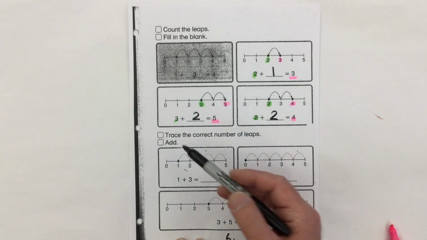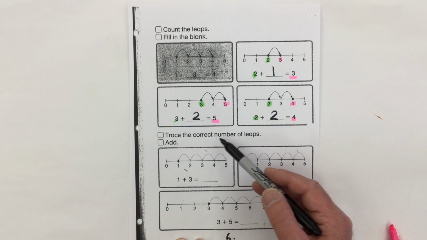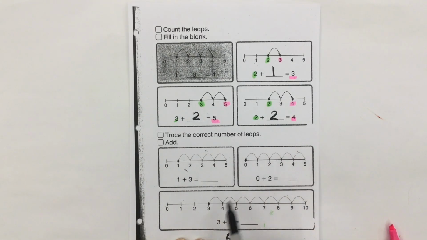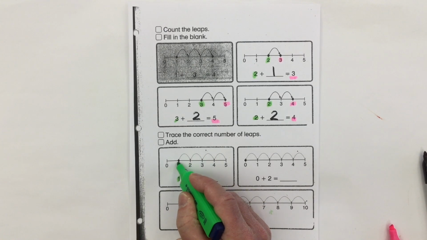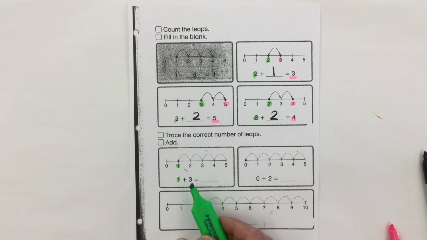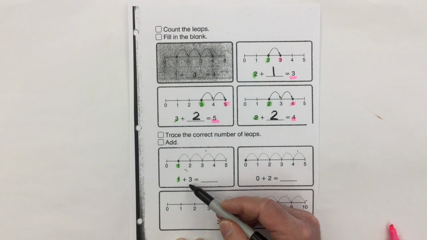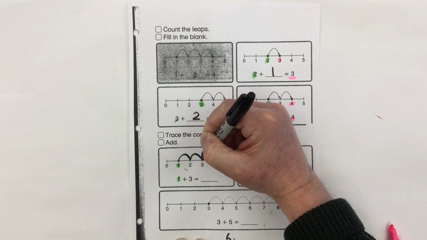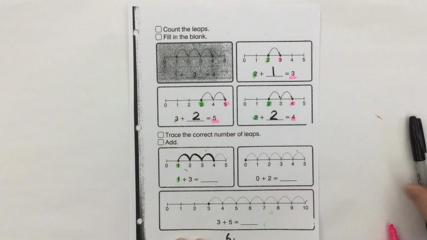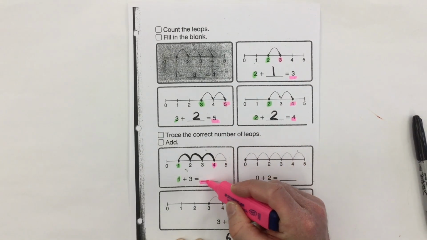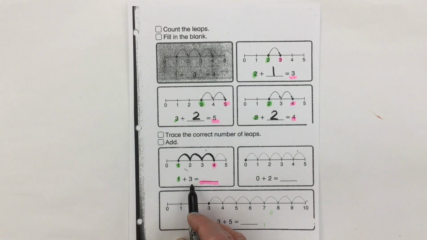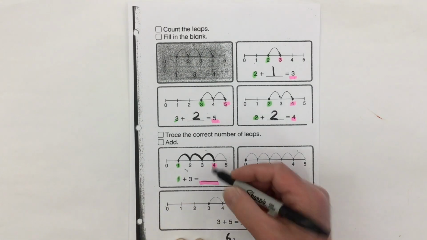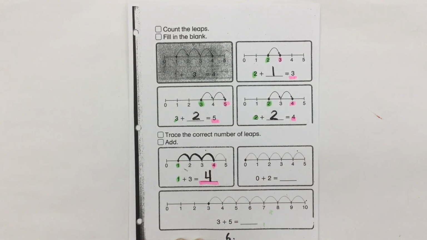In the bottom part here, it says, trace the correct number of leaps. In other words, all these dotted lines are just there to fool us. They're not the correct number of leaps. Let's look at our first number. That's our starting number. We don't know what our answer is yet, but we do know how many hops we're going to be taking. We're going to be taking 3 hops. So, starting at number 1, 3 hops. 1, 2, 3. And the number we land on becomes our answer. In this case, 1 plus 3, 1 plus 1, 2, 3 hops, gives us the answer of 4.